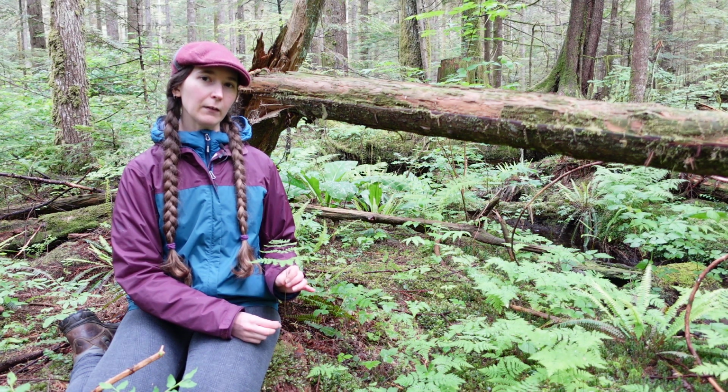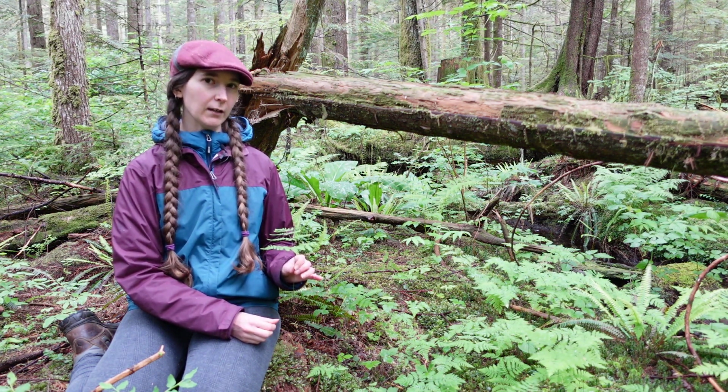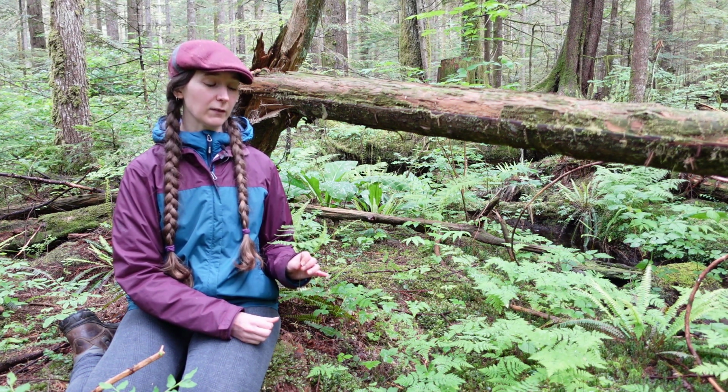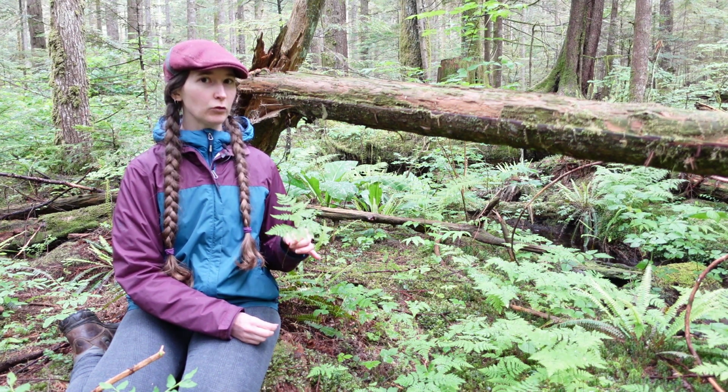If you're trying to find them, they're not that common, but look for them in kind of moist forest areas from lower to mid, up to even subalpine elevations. So that's it for the oak fern, Gymnocarpium dryopteris.